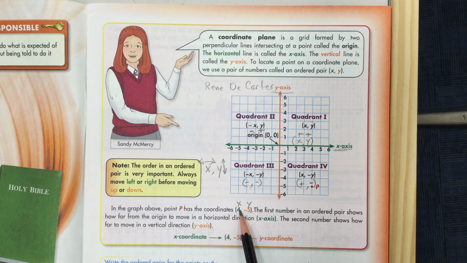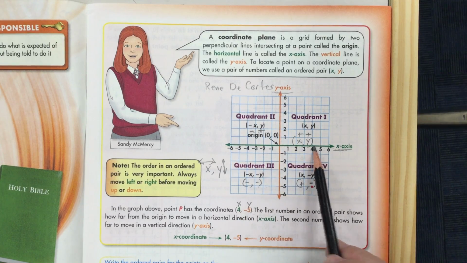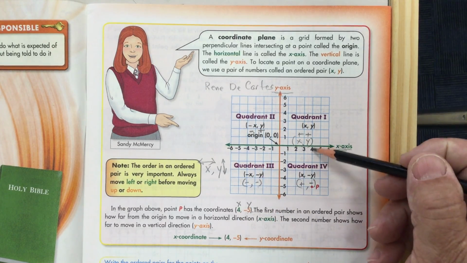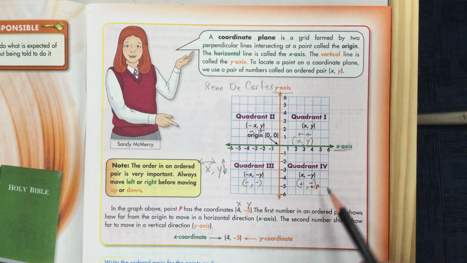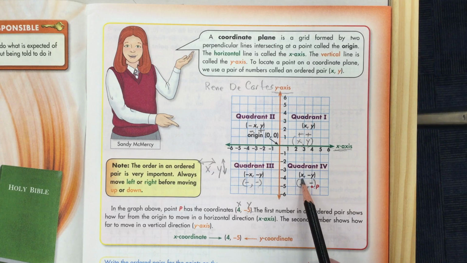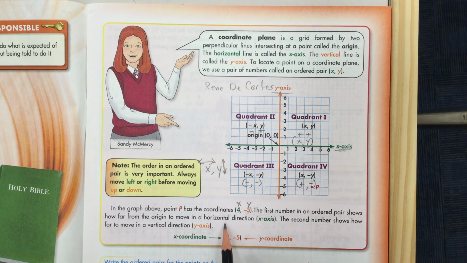So we go side to side 4, and since that's a -5, we're coming down like this to point P. And we see here that x is positive, y is negative. We look over here, x is positive, y is negative. So the first number in an ordered pair shows how far the origin moves horizontally, side to side, left to right. The second number shows how vertical, that's up and down.